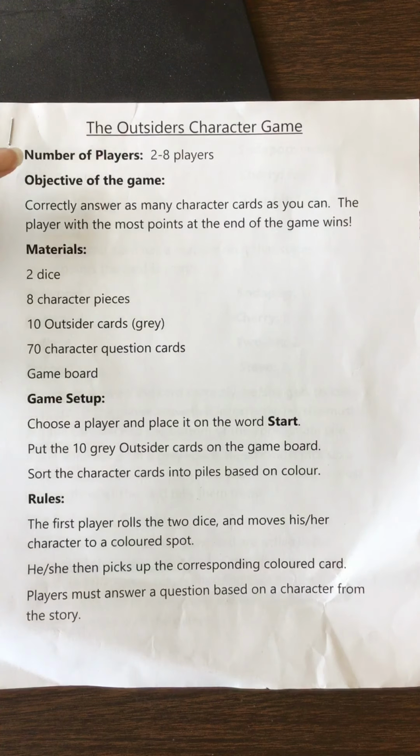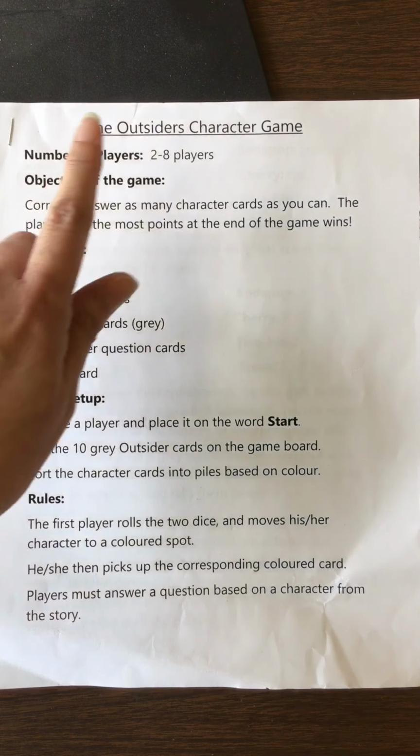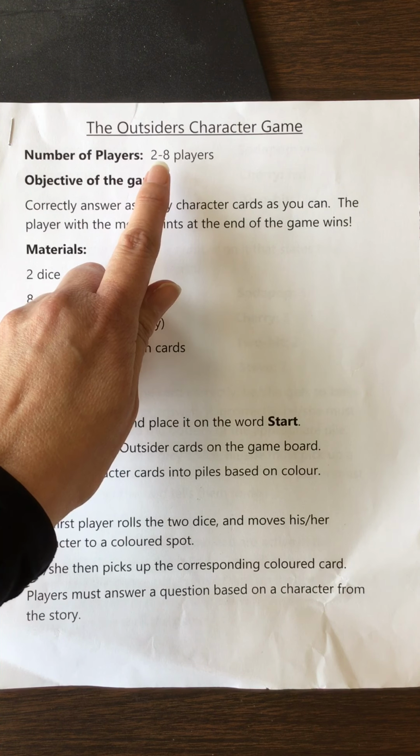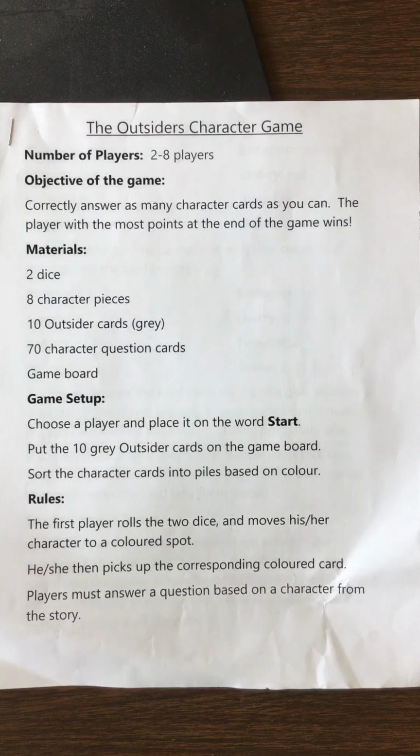Okay, then it asks for the number of players. Anybody who picks up your game has to know how many people can play. So for this game, 2 to 8 players can play. You'll notice that there's a dash between the numbers. That shows that anybody between 2, 3, 4, 5, 6, 7, or 8 people can play. Okay, 2 to 8 players.